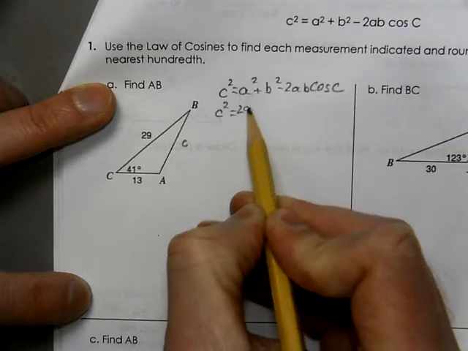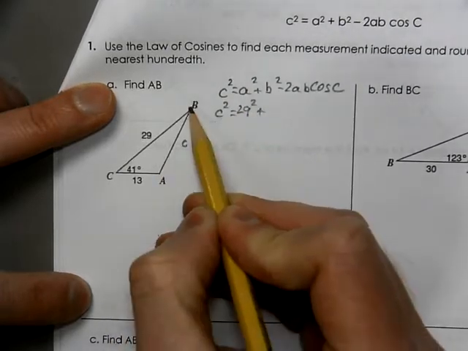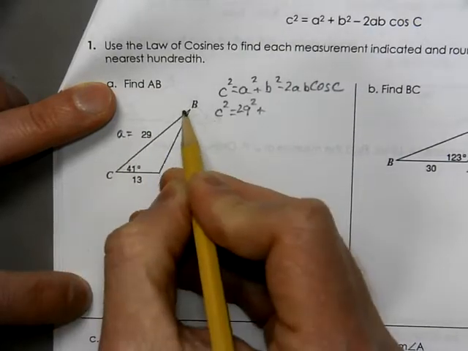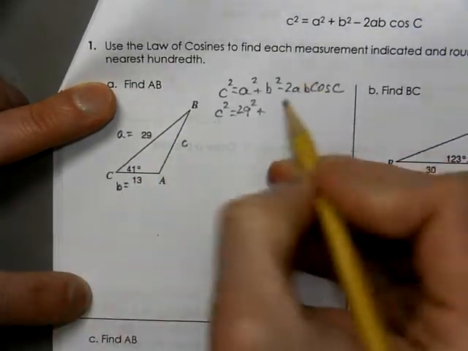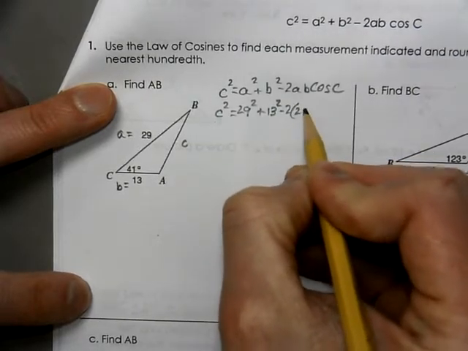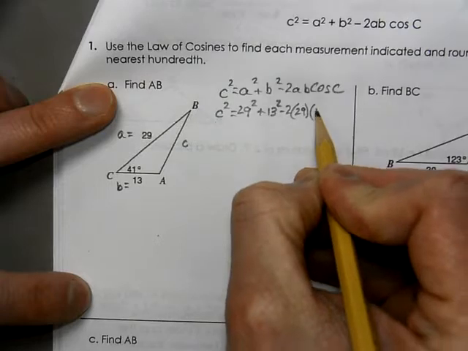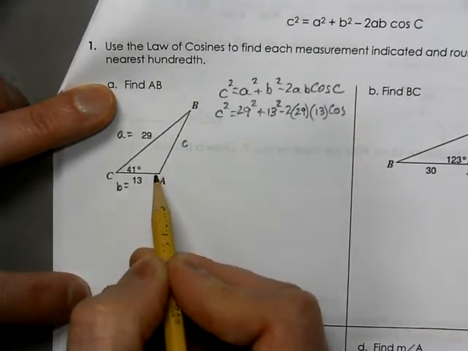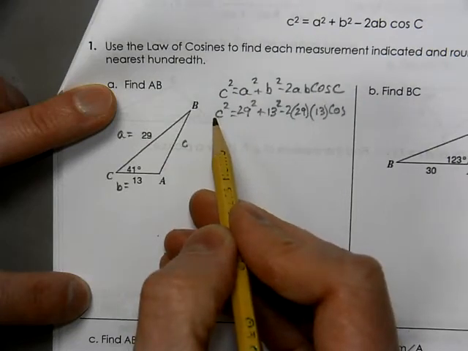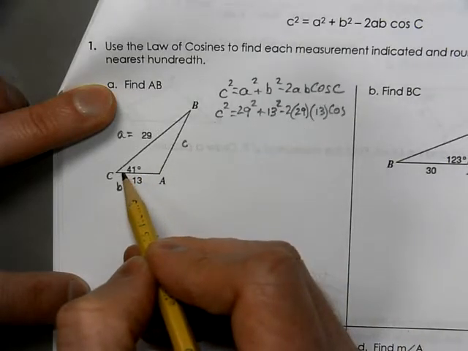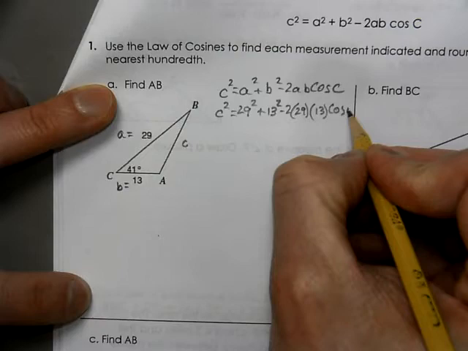A is 29, so 29 squared. B is across from angle B, so that's going to be 13 squared, minus 2 times 29 times 13, cosine of our angle. Our angle in this case, of course, is 41.